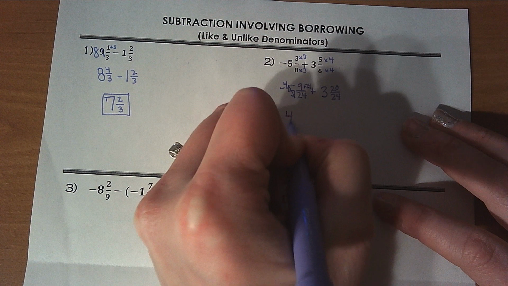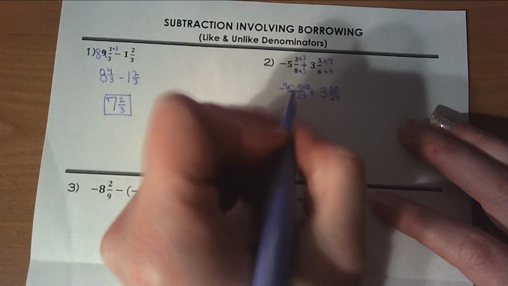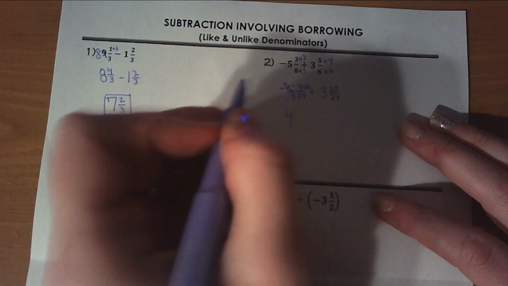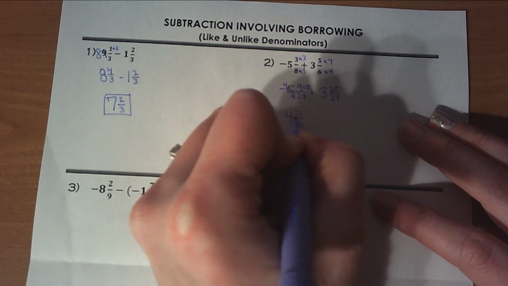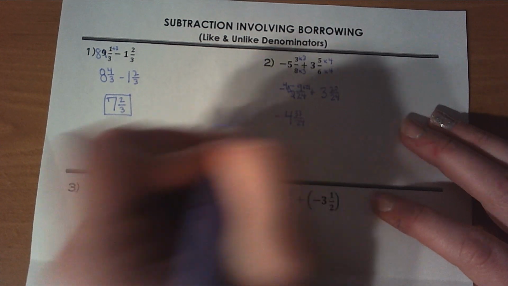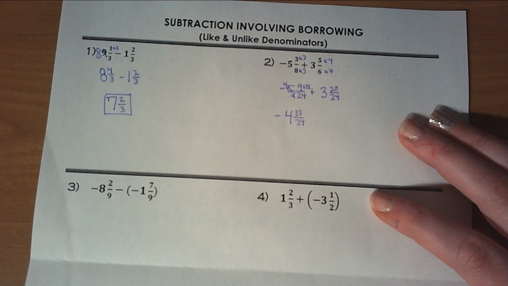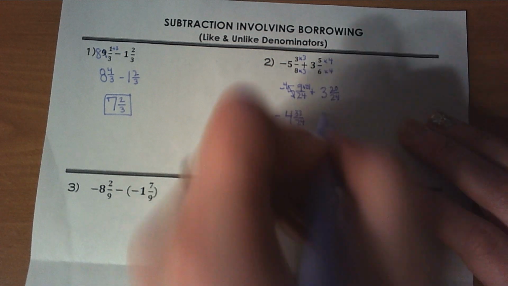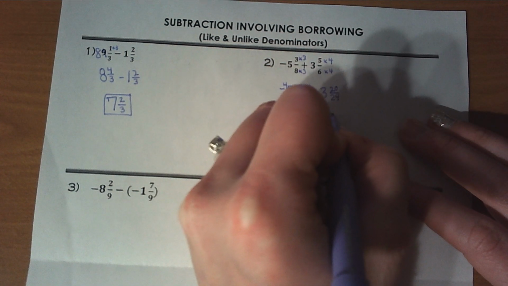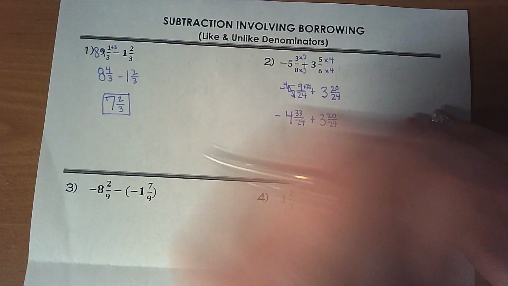So I've got 4 and 9 plus 24 is 33 over 24. And that's actually a negative. -4 and 33 over 24. Plus 3 and 20 over 24.